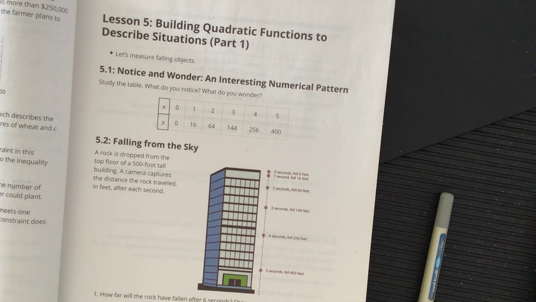It's quadratic. The table, it's quadratic. Yeah, the y's might be going up by a certain number, could be quadratic. Notice the y's are all even. X's are going by 1.